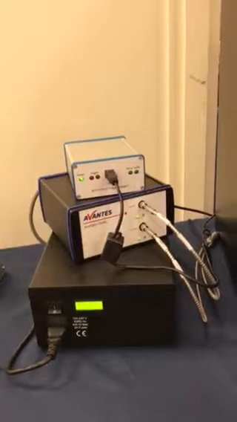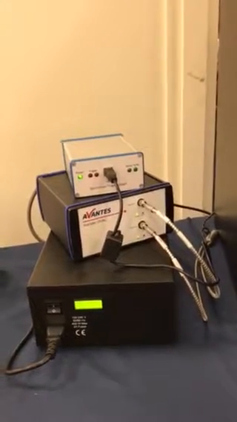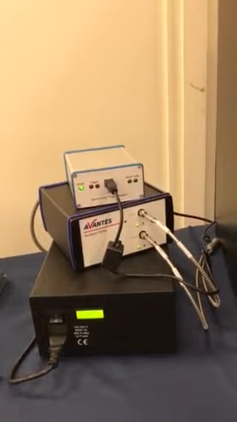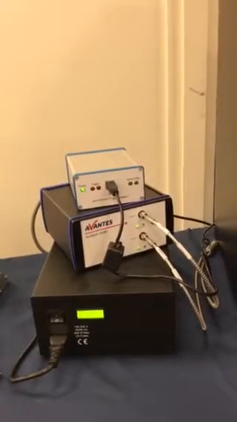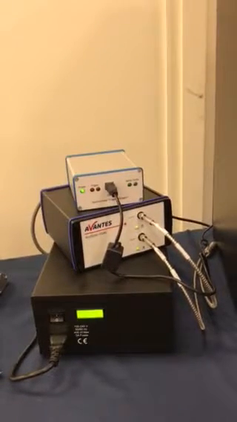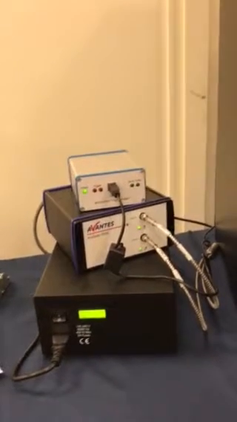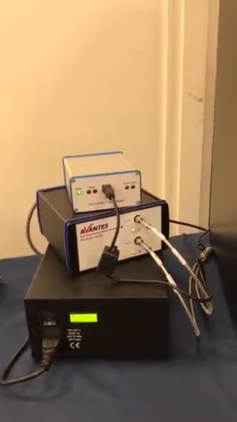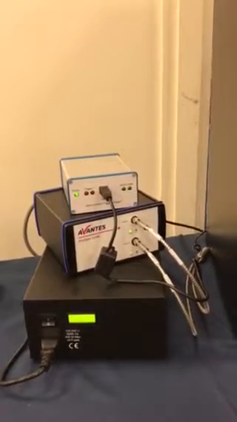In the middle is a dual channel spectroradiometer covering 300 to 1200 nanometers. The first channel covers 300 to 850, and the second channel covers from 800 to 1200 nanometers with a special long pass filter at 695 nanometers.